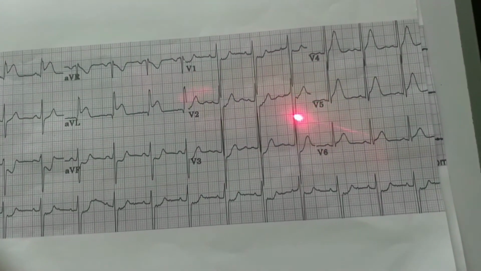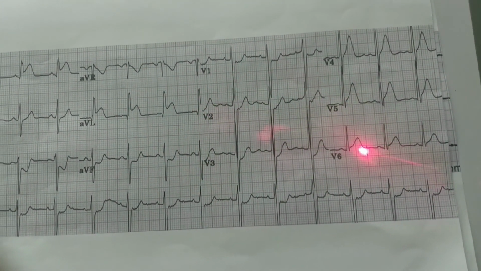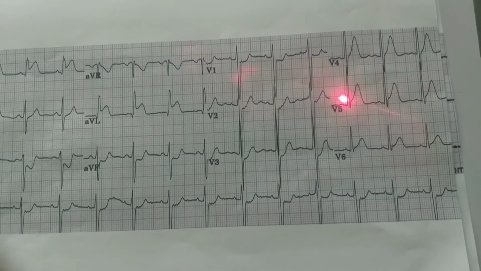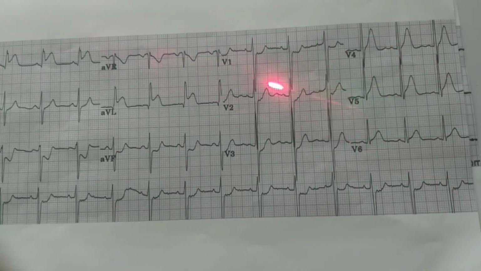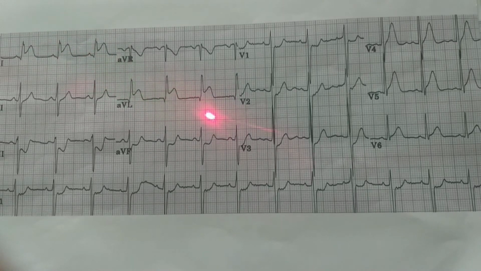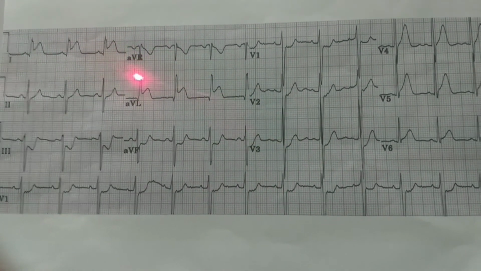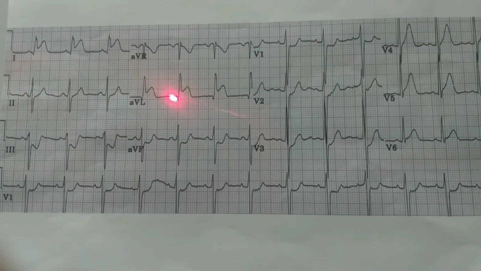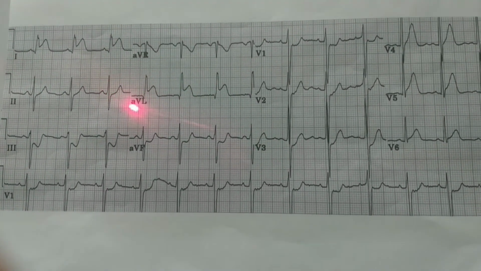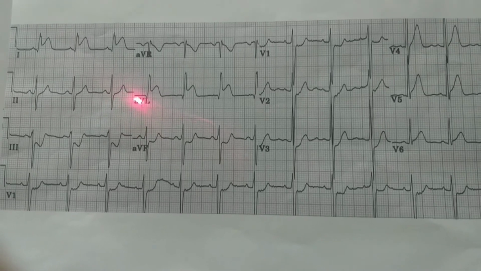Now looking at V1, V2, V3, V4, V5, V6, other than this ST going high, there is no specific change. So this is lateral wall ischemia, lateral wall ST elevation MI, and probably the culprit artery may be the left circumflex artery, but this would be diagnosed properly on angiography, which one is the culprit coronary artery.